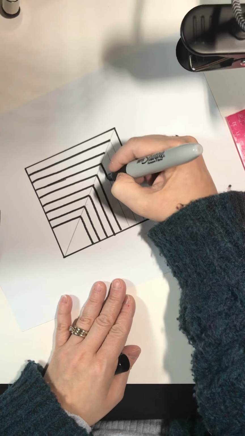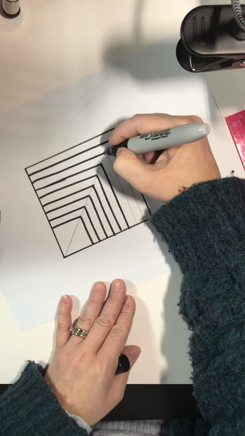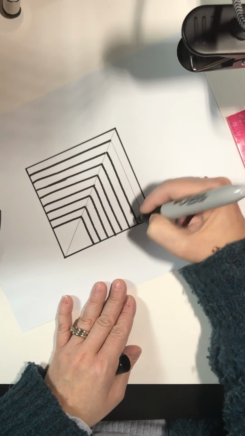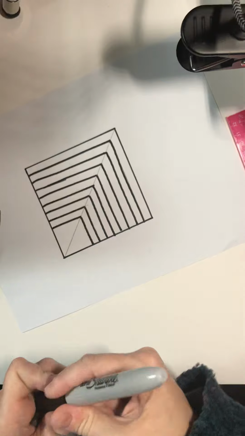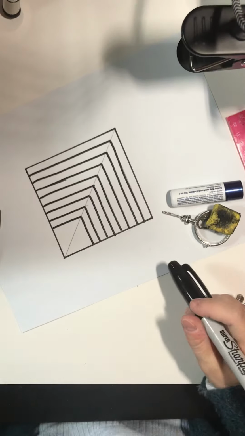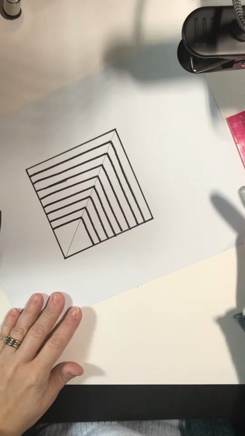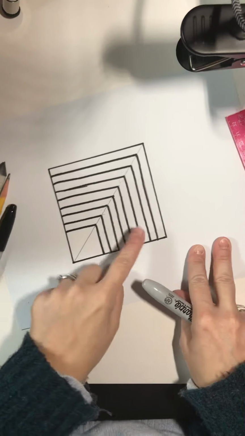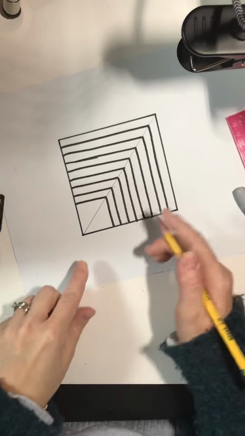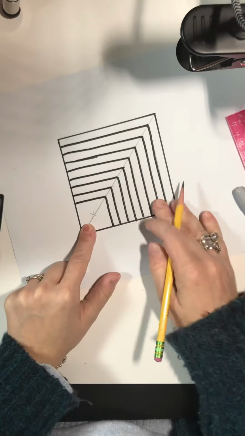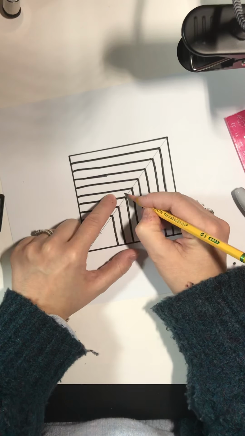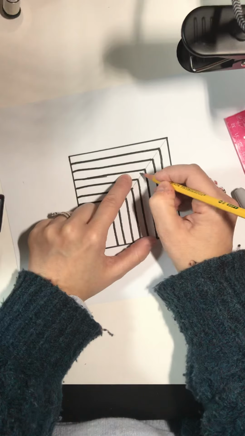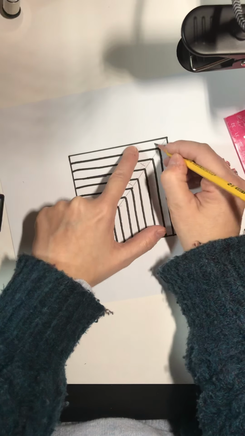Now, it works best if you mark it because you need to do every other stripe in black. So if I do this in black, then I'm going to leave this one white, black, white, black, white, black, white, black.